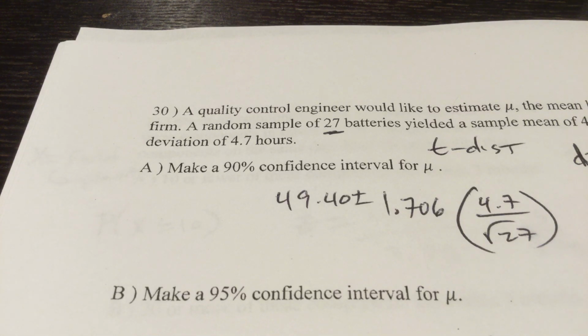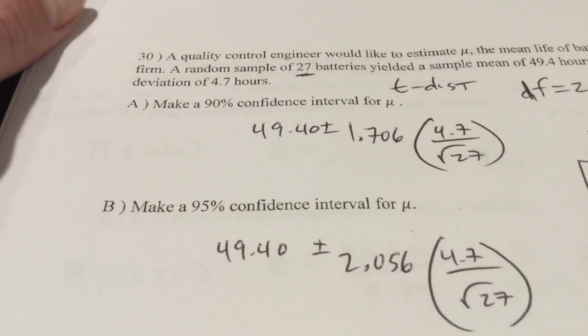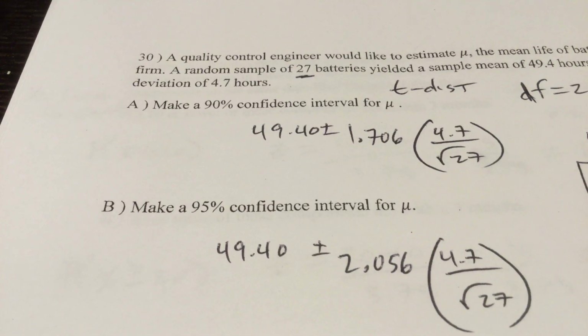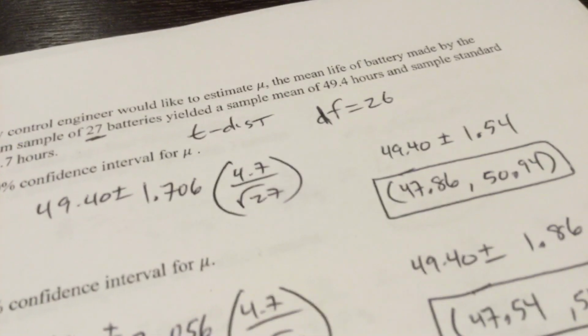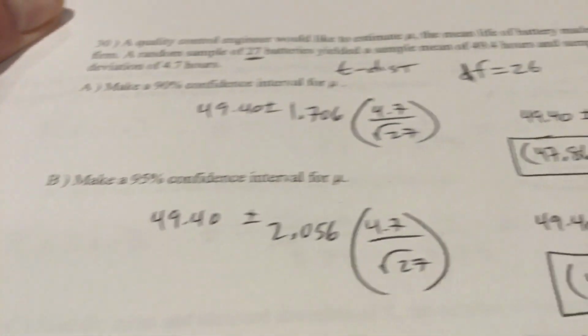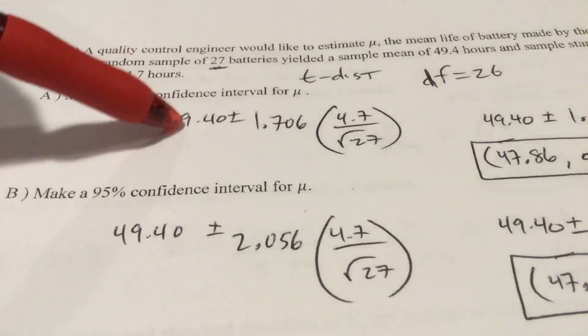Anyway, we're picking it up for number 30 here on the review guide that I emailed to you 2 weeks ago. A quality control engineer would like to estimate mu, the mean life of a battery made by the firm. A random sample of 27, which is definitely less than 30, t distribution time, yielded a sample mean of that and a standard deviation of that. Make a 90% confidence interval for mu, the true mean.